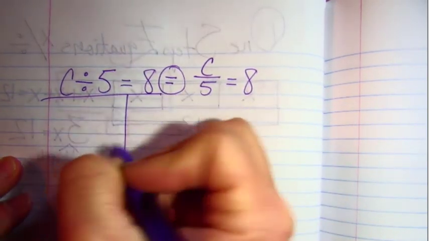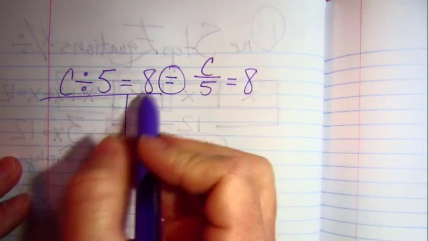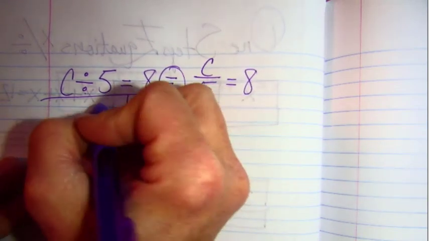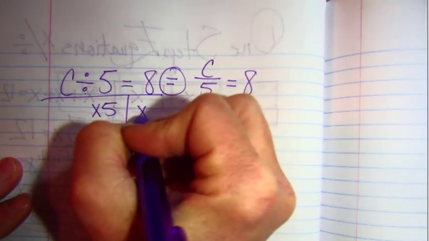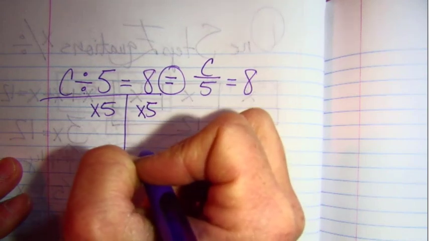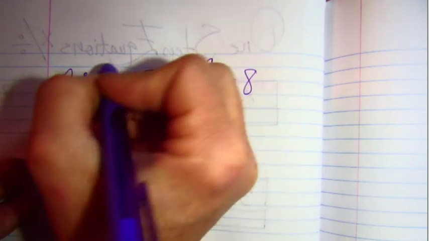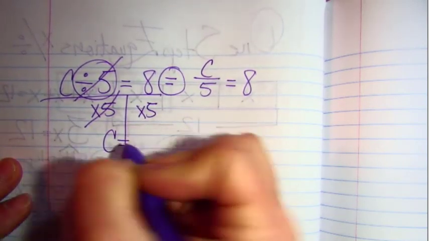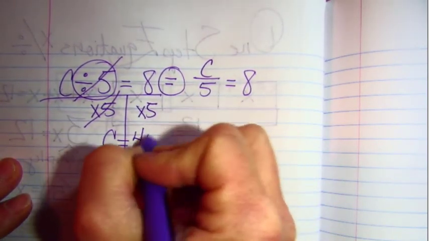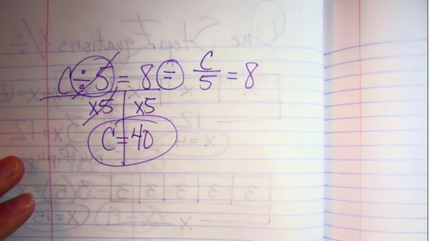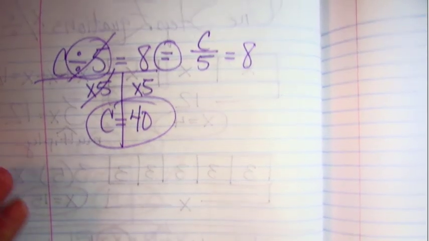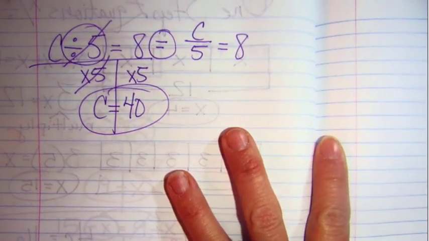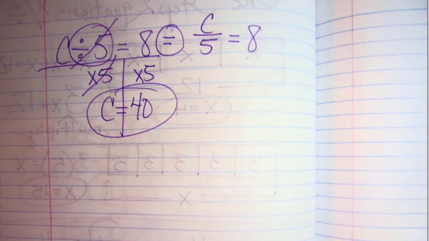But on this, if I'm dividing on this side, what am I going to do for the inverse operation? Multiply by 5. So you're always going to do the inverse operation to cancel these out. And 8 times 5 is 40. And you're done. Does this make sense? So you're always doing the inverse operation.